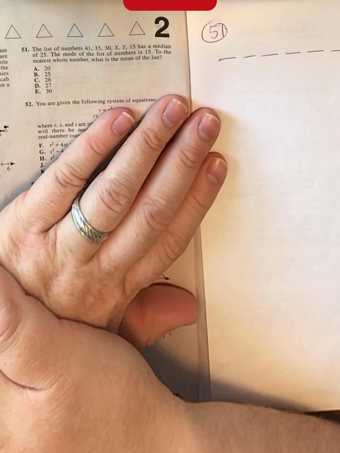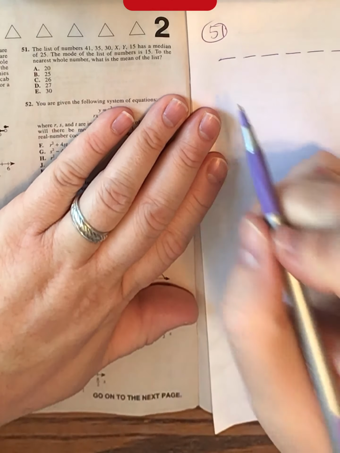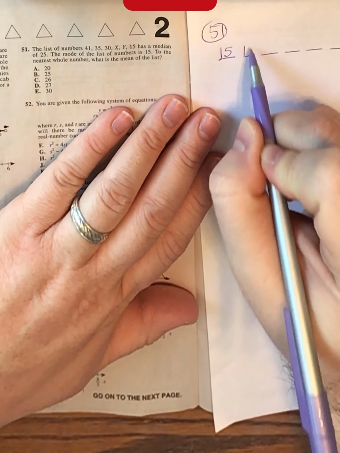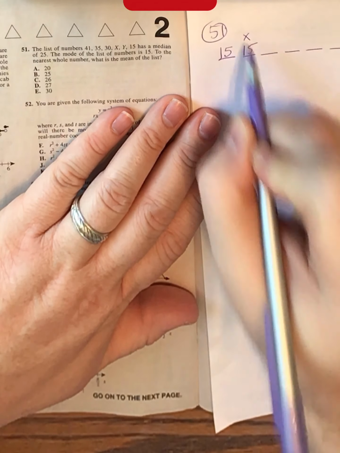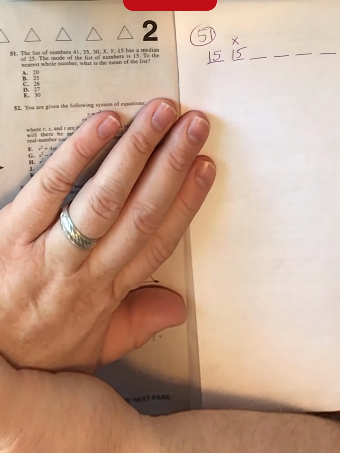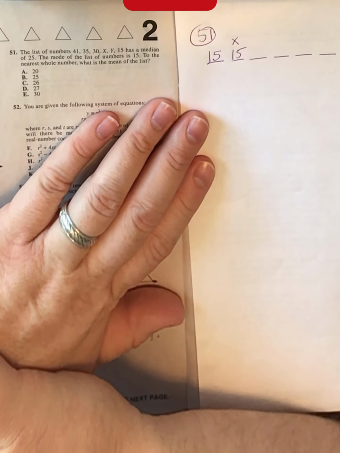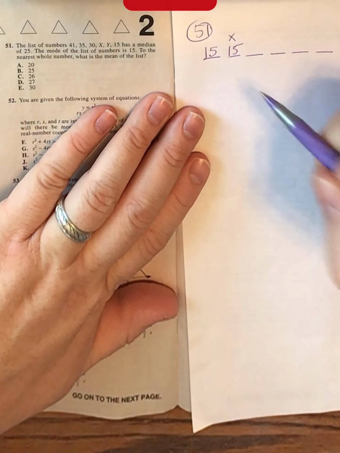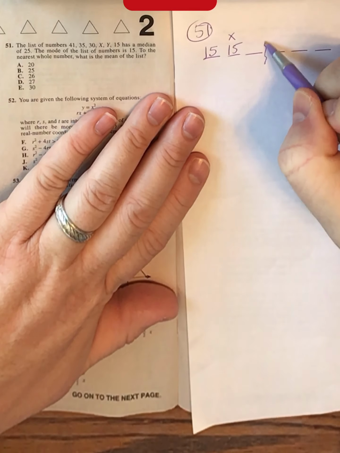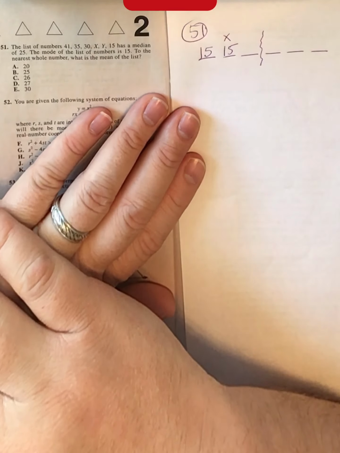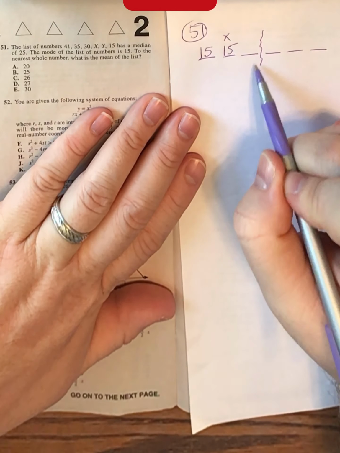The mode of the list of numbers is 15. So that 15 is also the smallest number in the list. Since it's the mode, that means that x or y, we'll just assume it's x, has to also be 15. The median of this list of numbers would actually be an average of these two numbers.